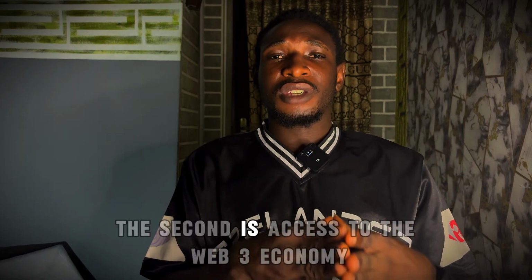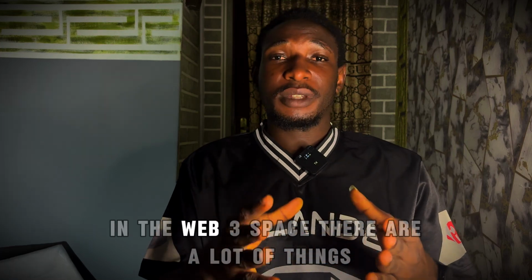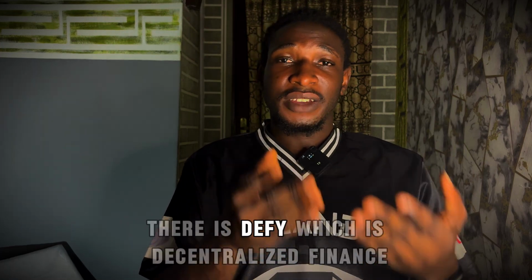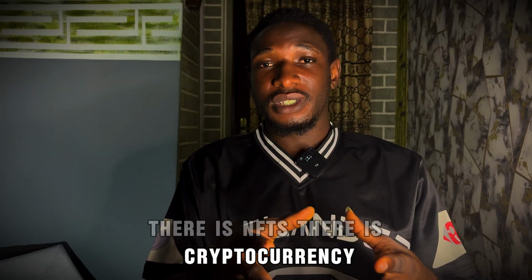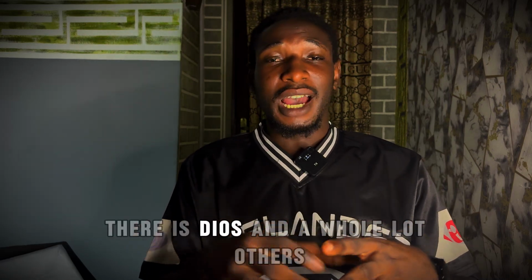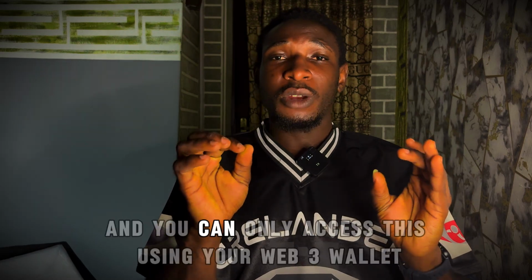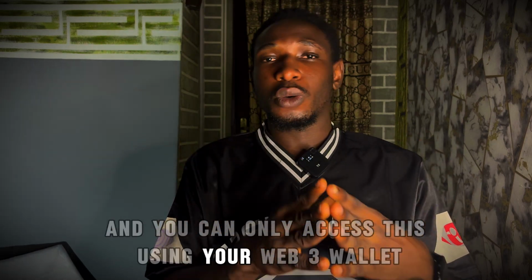The second is access to the Web3 economy. In the Web3 space, there are a lot of things. There is DeFi, which is decentralized finance. There is NFTs. There is cryptocurrency. There is blockchain gaming. There is DAOs and a whole lot others. And you can only access this using your Web3 wallet.